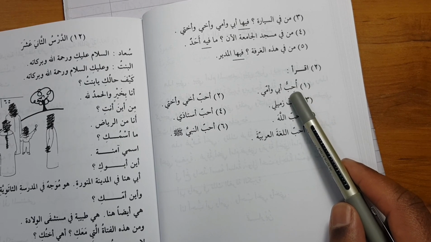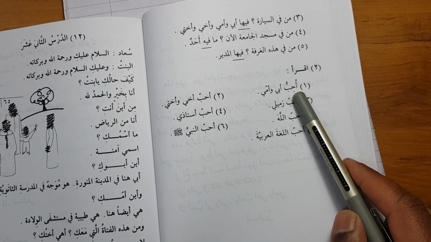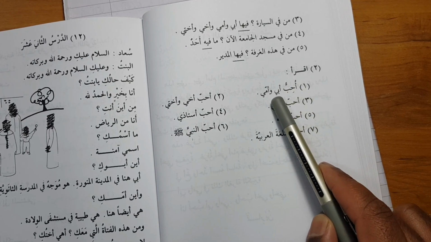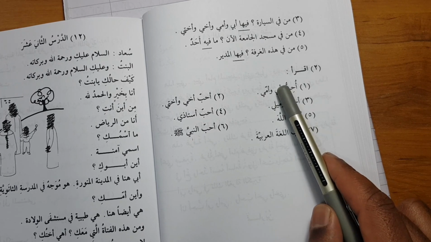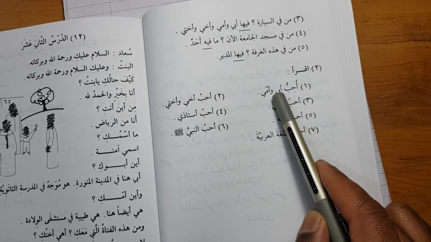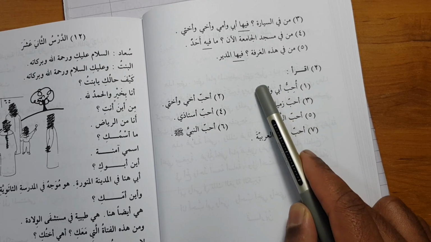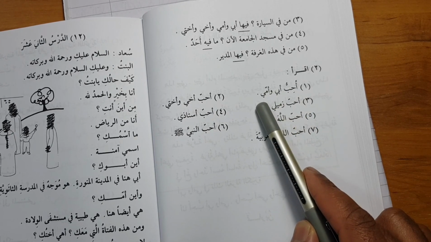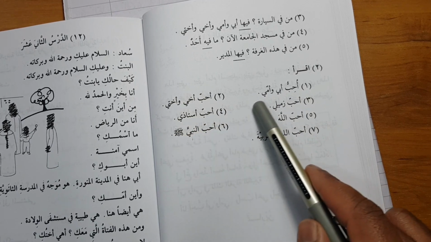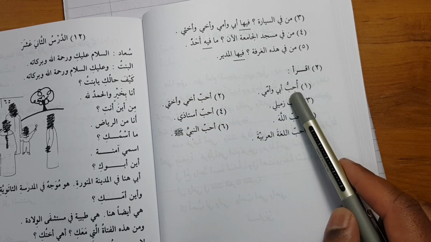It requires an object. It requires a maf'ulun bihi. So where's the maf'ulun bihi? The maf'ulun bihi is abi. Abi is mansub. But we can't say the fatha because it's mudaf to ya al-mutakallim. Waw harf atf. Is ma'tuf to this. It's also mansub. But we can't say the fatha because it's mudaf to ya al-mutakallim. And similar analysis for the rest of the sentences.